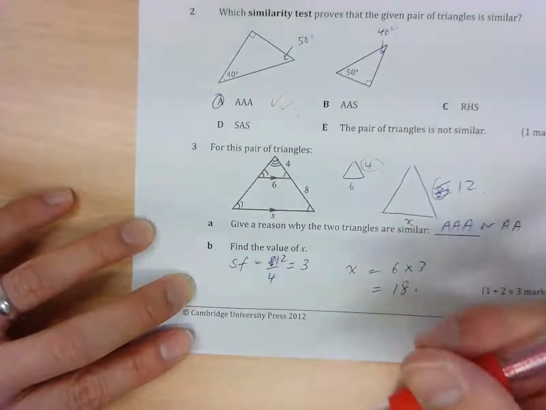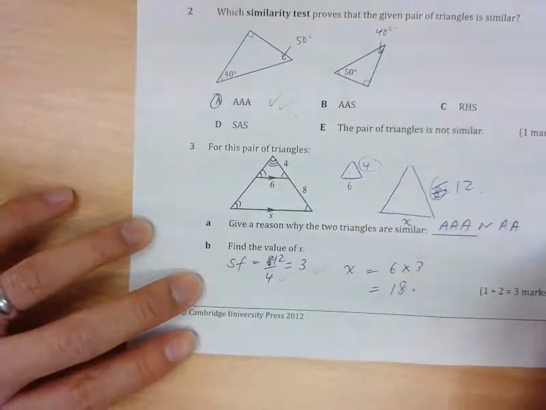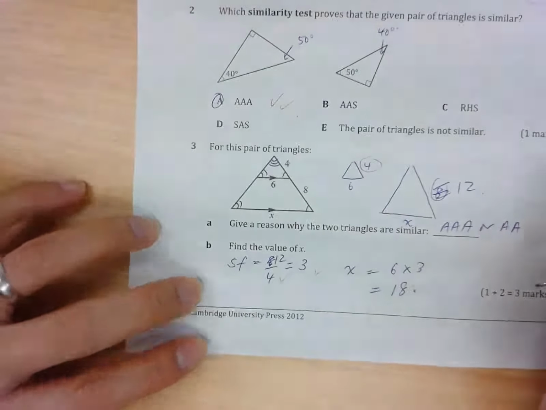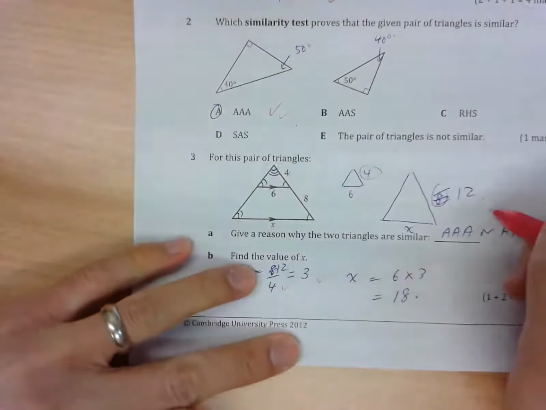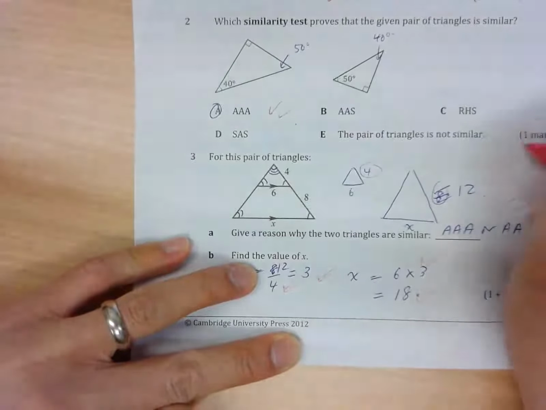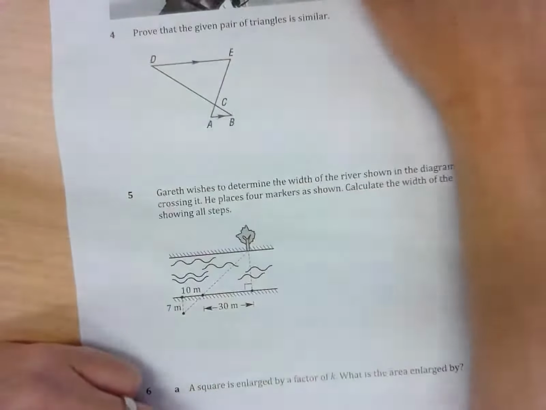Okay, so one for that, one for that, one for that. And this gives us the 3 and 2 for this one here. Gives us a total of 3. So running out of ink. Okay, all right, let's keep going.